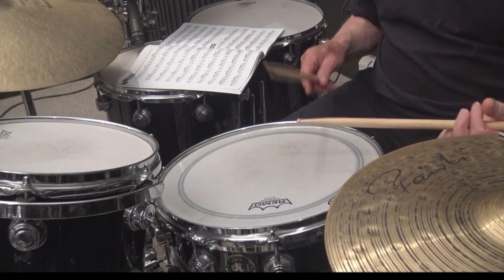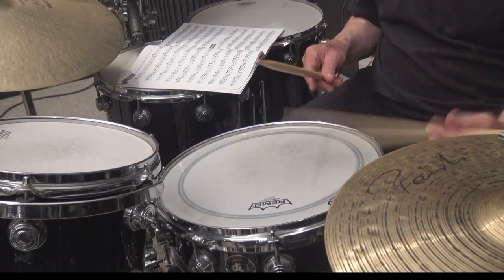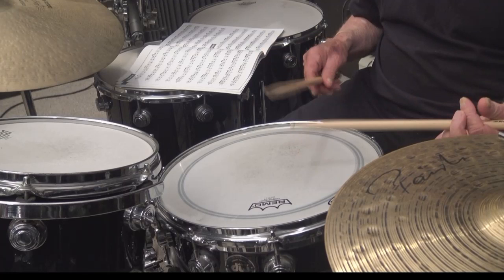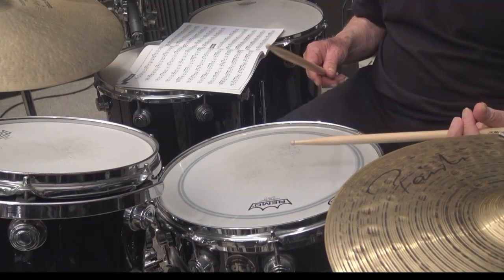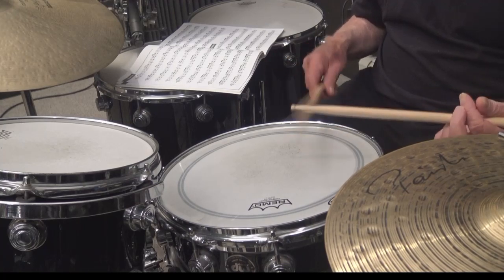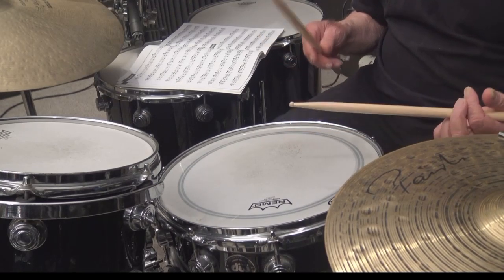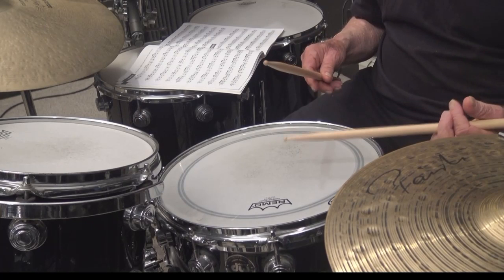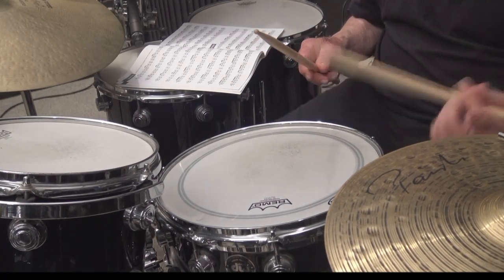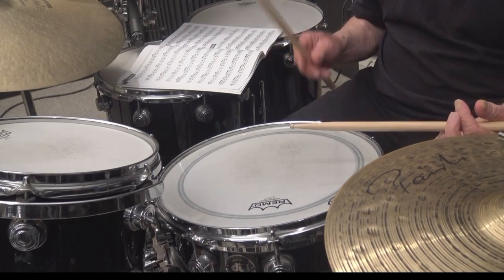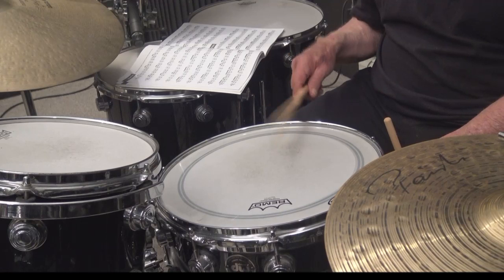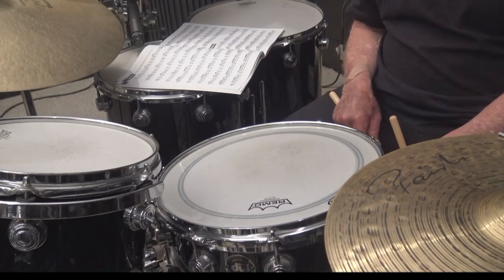Line 5. 1E and the 2E and the 3E and the 4E and 1E and the 2E and the 3E and the 4. 1E and the 2E and the 3E and line 6. 1E and 2E and 3E and 4. So on and so forth.